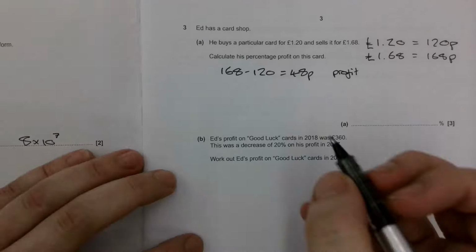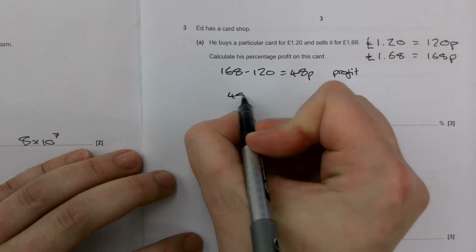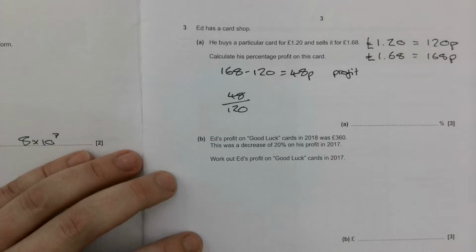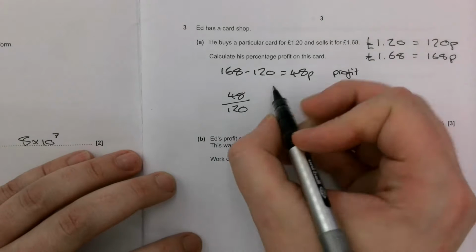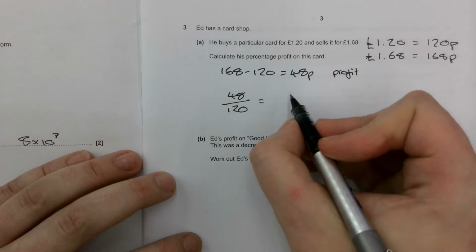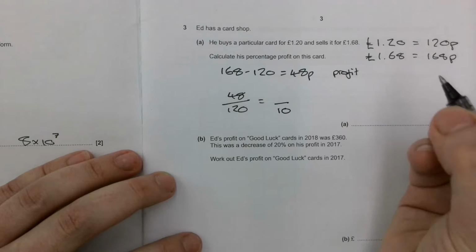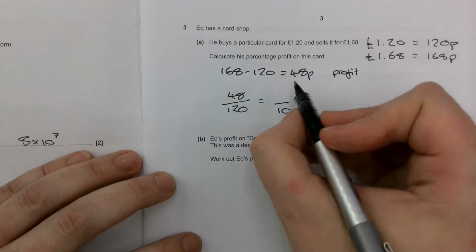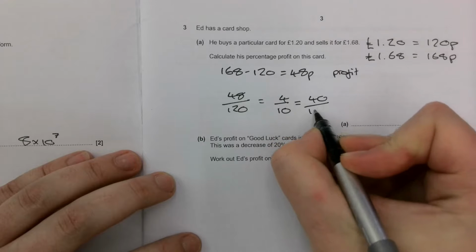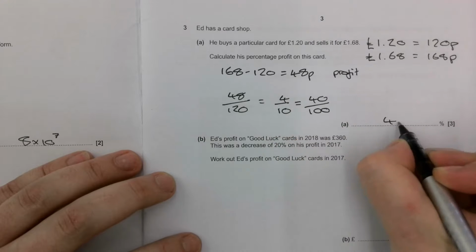Now, if we want to calculate the percentage profit that he's got, that's 48 out of 120. We want to turn that into a fraction that's out of 100, or we want to do 48 divided by 120 times by 100. All of these ways will get us a percentage. If we divide by 12, then we will get a fraction that's out of 10. 48 divided by 12 is 4, so 4 tenths. If we want that as hundredths, it would be 40 hundredths, and 40 hundredths is 40%.